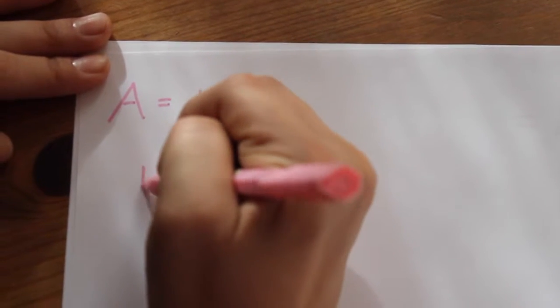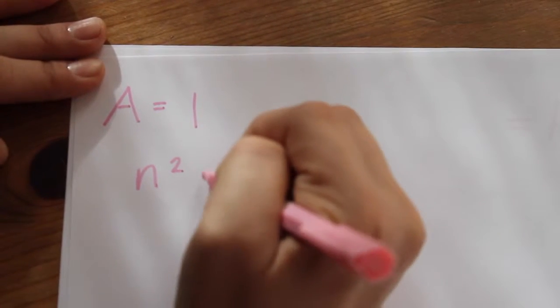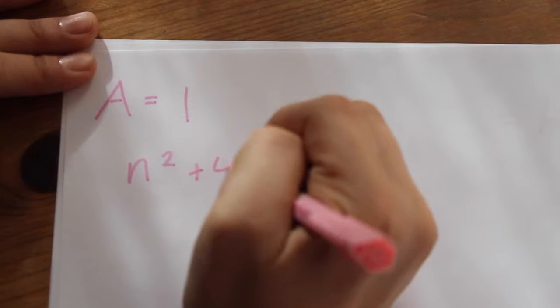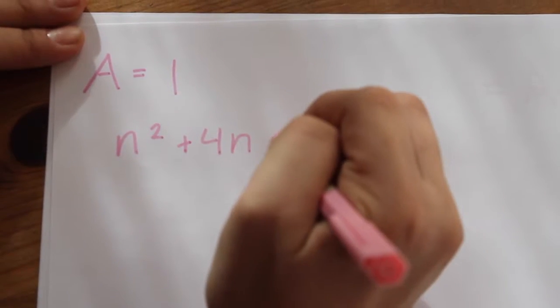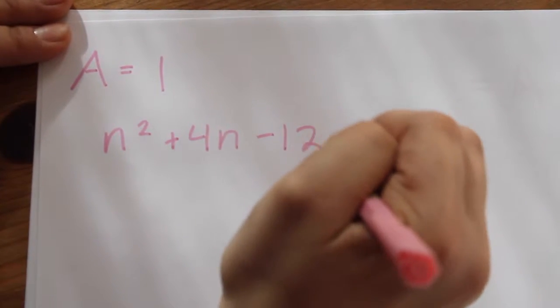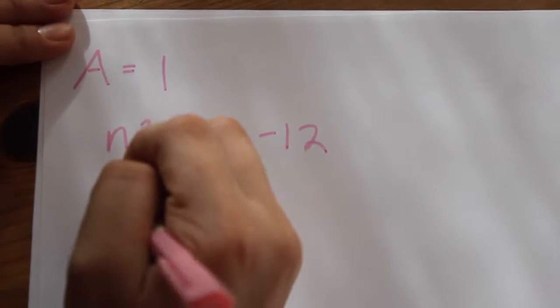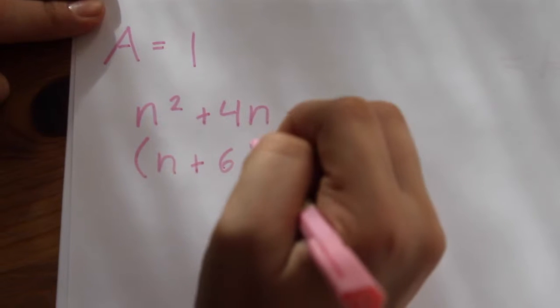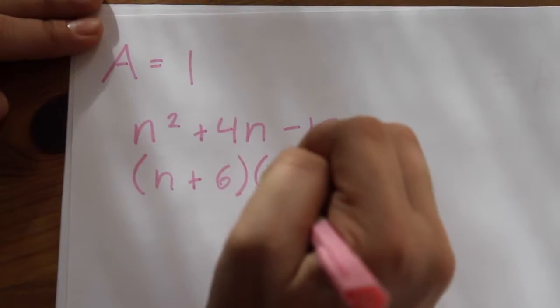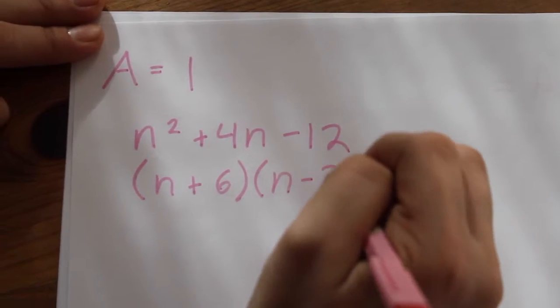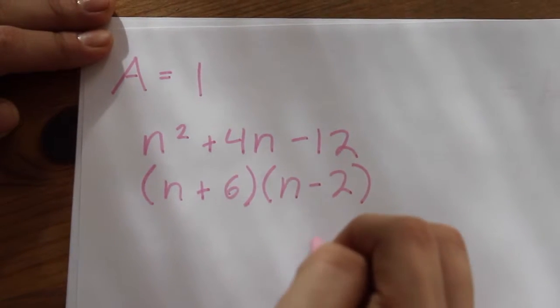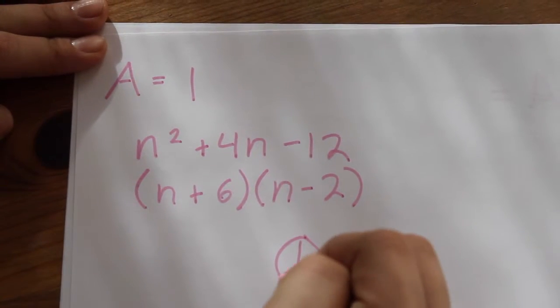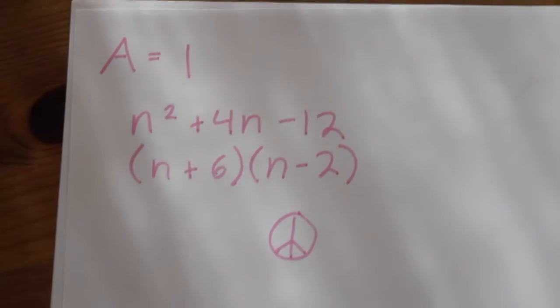A equals 1 means that there's no coefficient in front of the first term. So for this problem, n squared plus 4n minus 12, you must find two numbers that multiply to negative 12 and add to 4. In this case, those numbers are 6 and negative 2. Therefore, you are left with (n plus 6)(n minus 2).